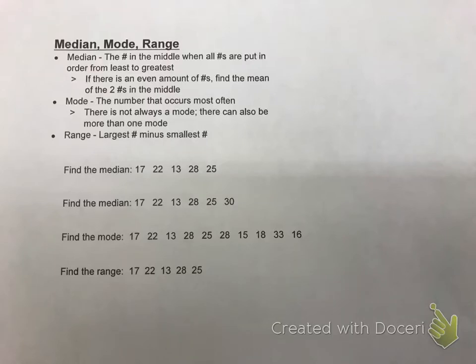Hello everyone. The topic for today is median, mode, and range. Right now I want you to pause the video so you can copy down your notes and then resume when you're ready.